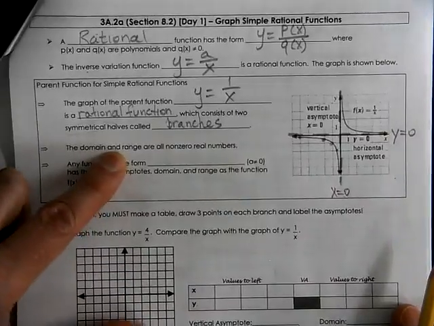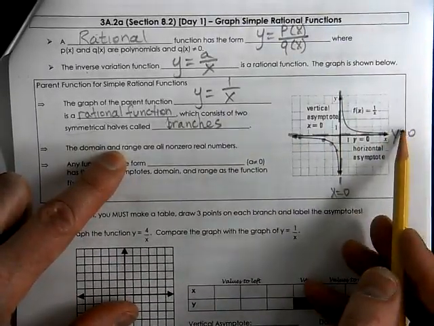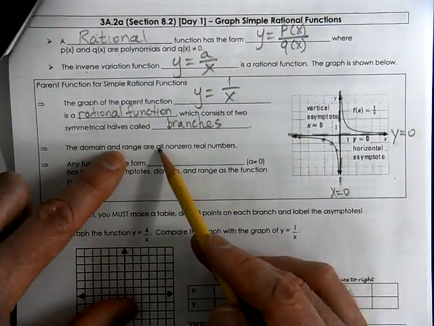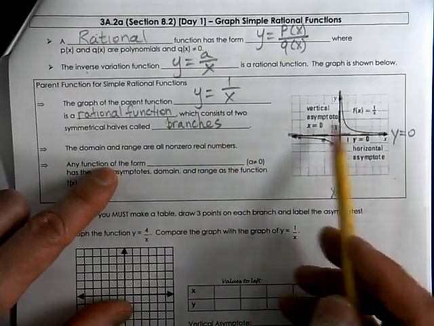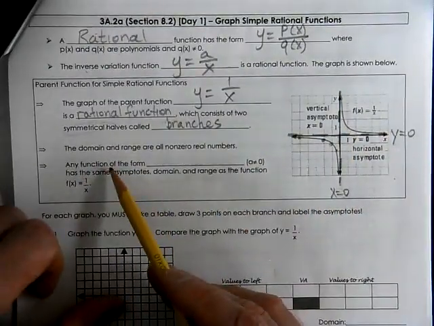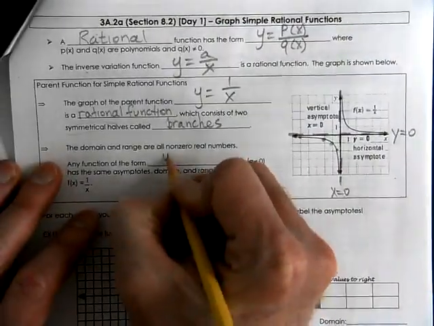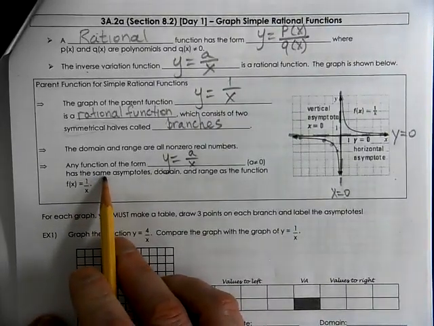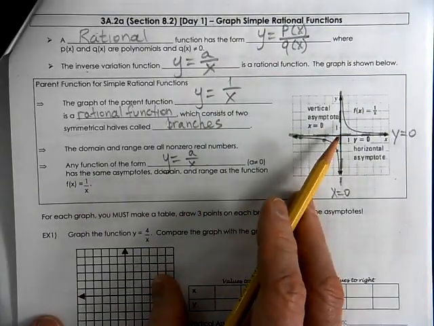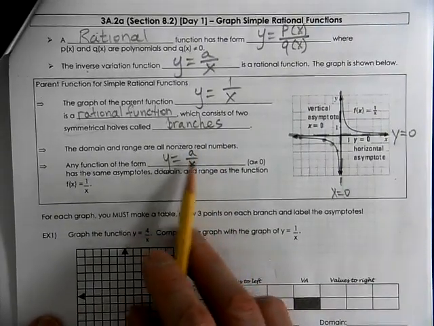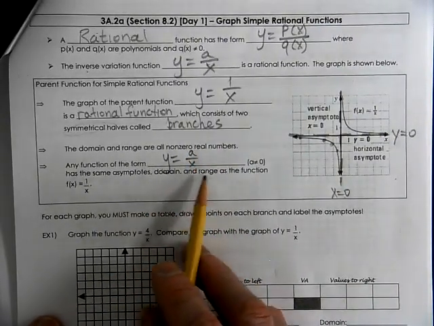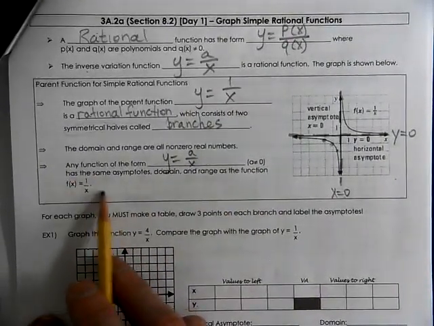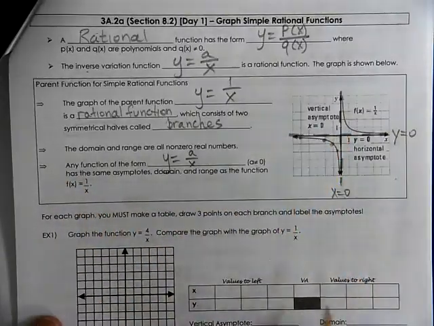So our domain, you can have any x values except 0. So it's all non-zero real numbers. Same thing for the range. Any function in the form of y equals a over x has the same asymptotes. As long as that's a constant number up there, we're going to have the same asymptotes, as long as we're not translating. We'll translate, which will change that. But if we're in this format, we have the same asymptotes.